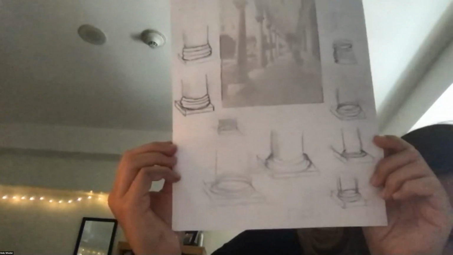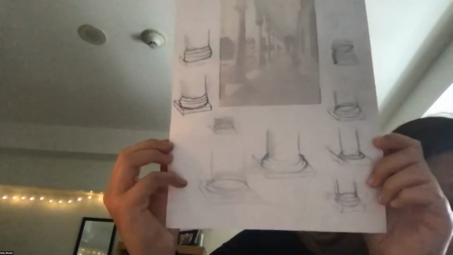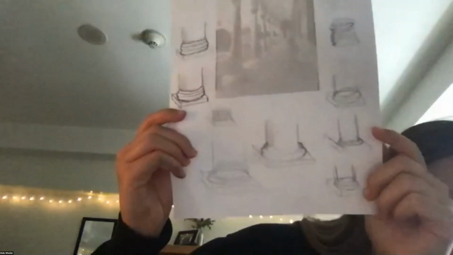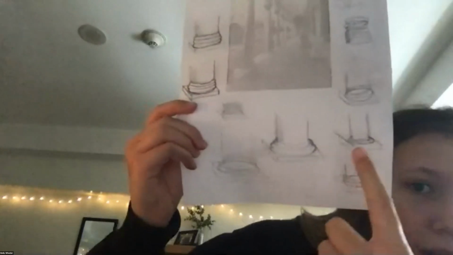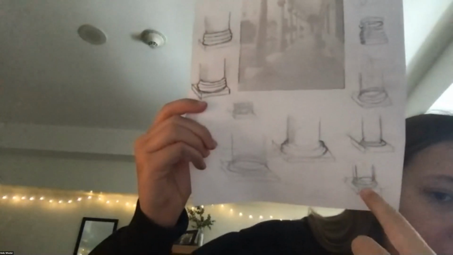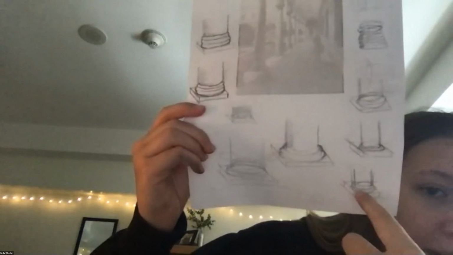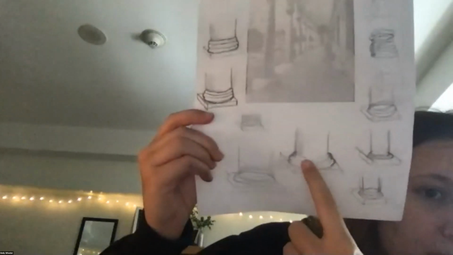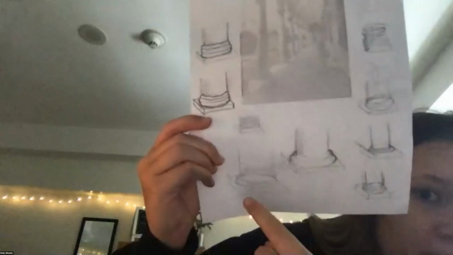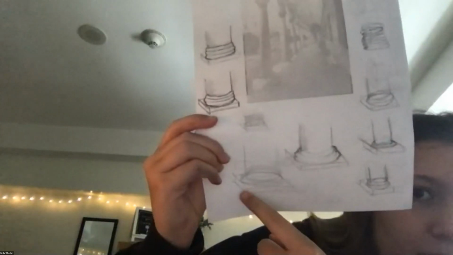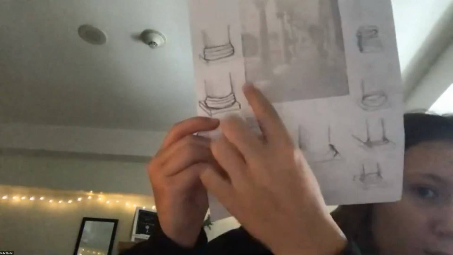Which one came first? I'm curious, which one came last, and what was the last drawing you did? These two were kind of in the beginning. I was trying to figure out how to draw those, and then I did this one. I did that stuff, and then this might have been my last one, or one of those.